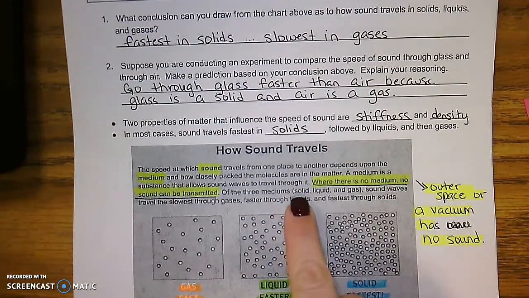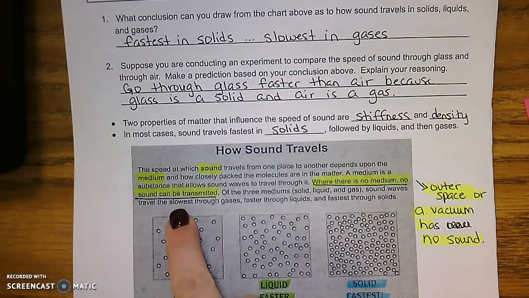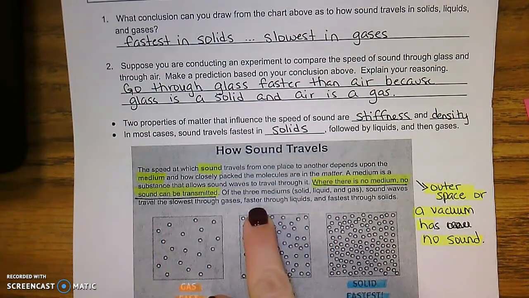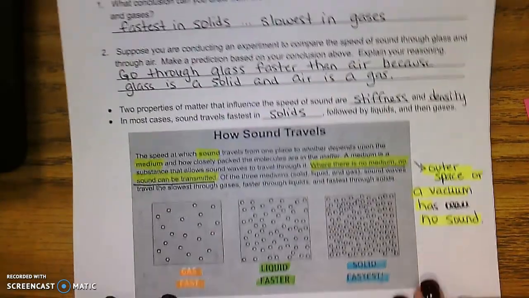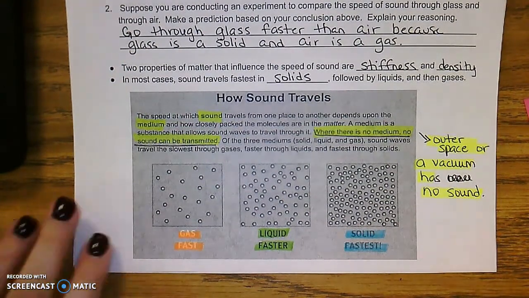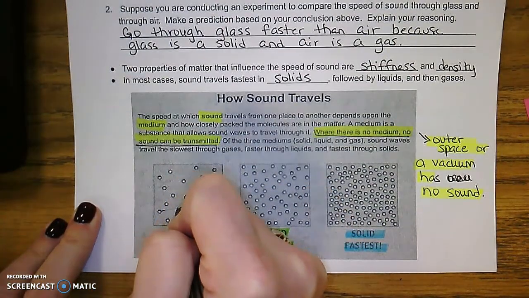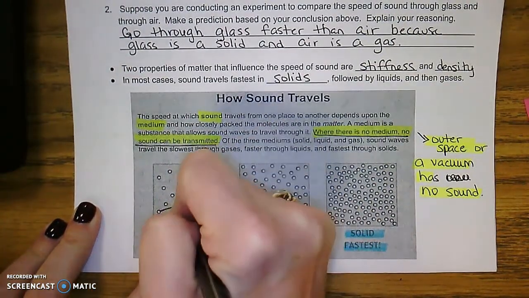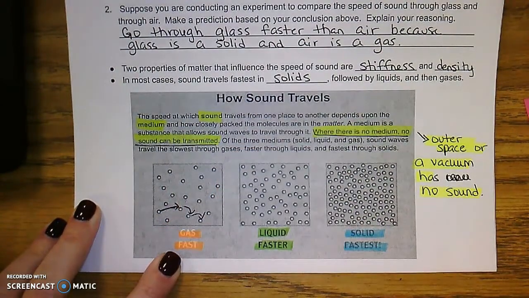Of the three mediums, solid, liquid, and gas, sound waves travel the slowest through gases, faster through liquids, and fastest through solids. So when we look at this picture right here, we see that a sound wave to go through the gas has to jump, draw a little arrow, it has to jump these big distances between the particles to get from one to another.